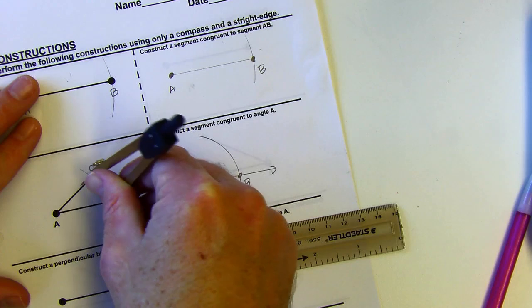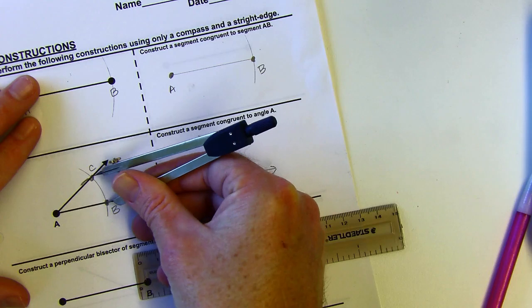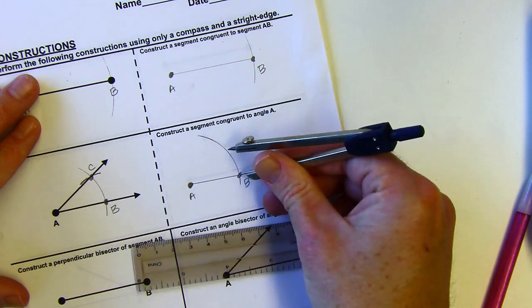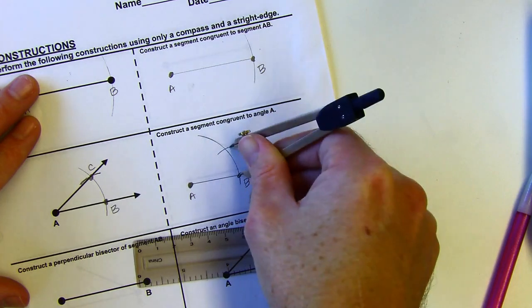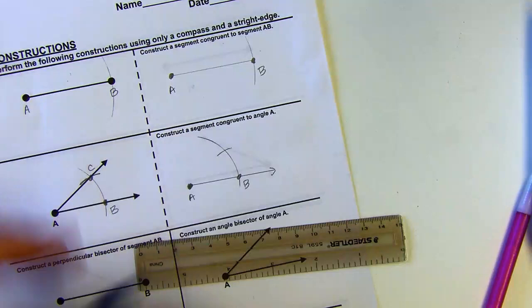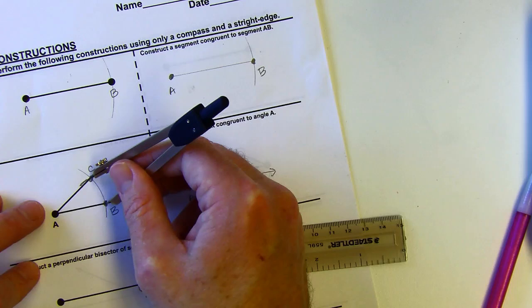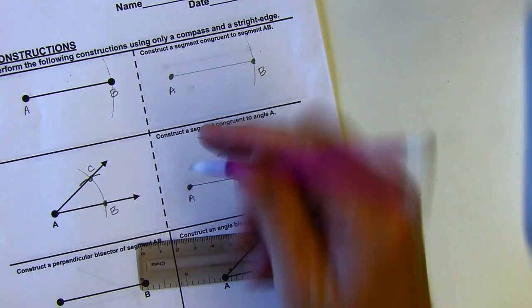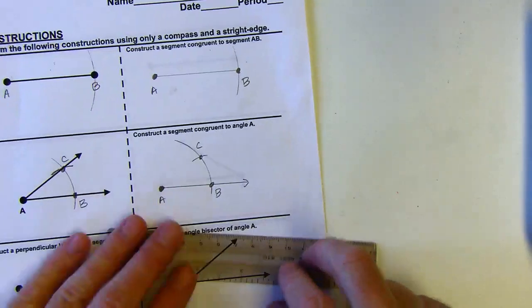And it got a little messy there. Teeny little swoosh like that. I'm going to keep that setting on my compass, move the pointy end over to my new point B, and I'll recreate that little swoosh. And now what I have is going to be my new point C, because it's going to be the same distance from point B as C was over there. Okay, so this is my new point C.